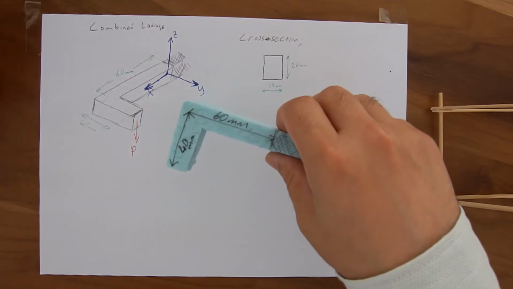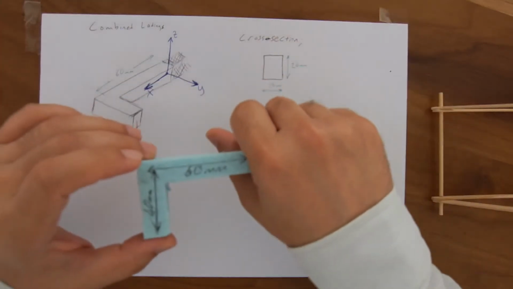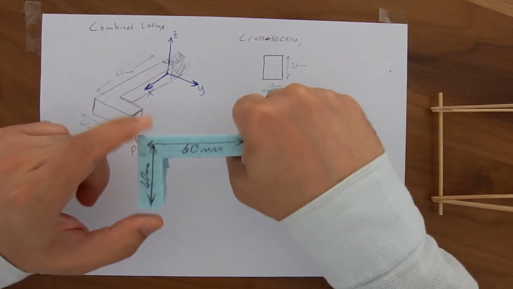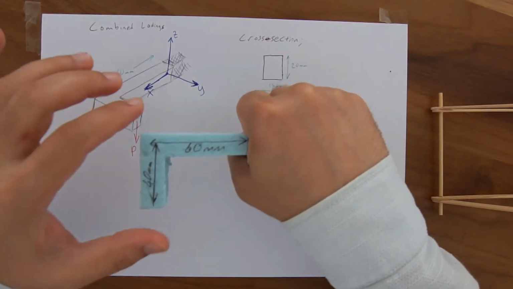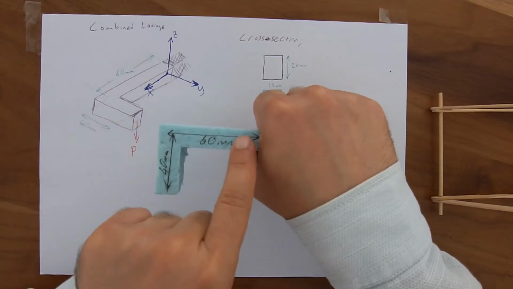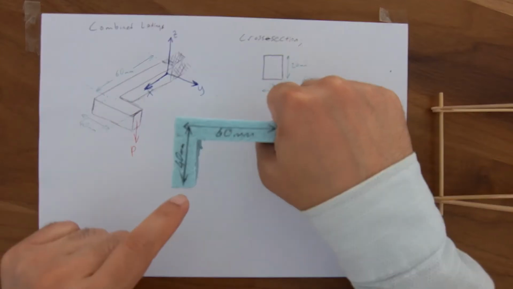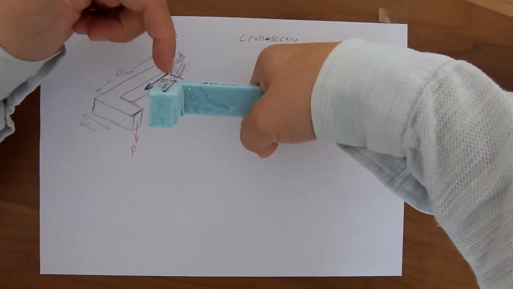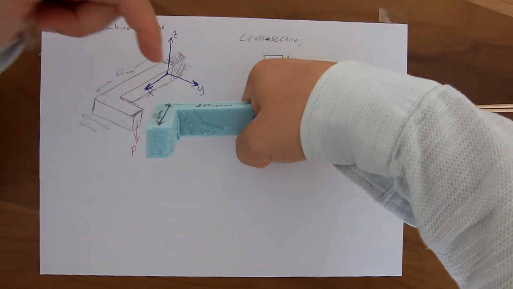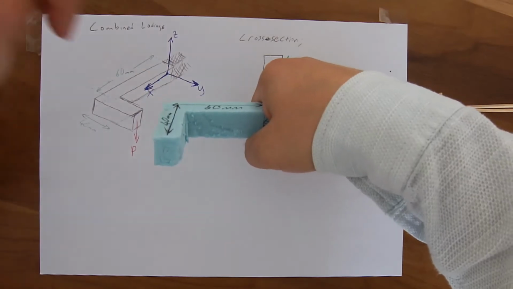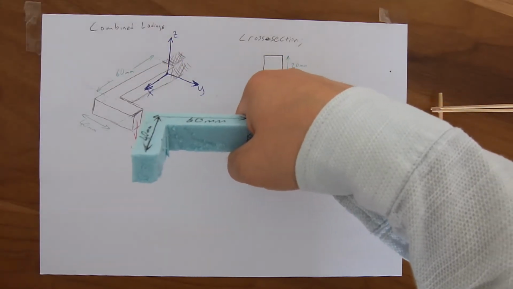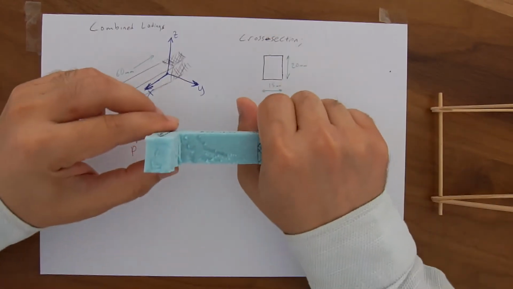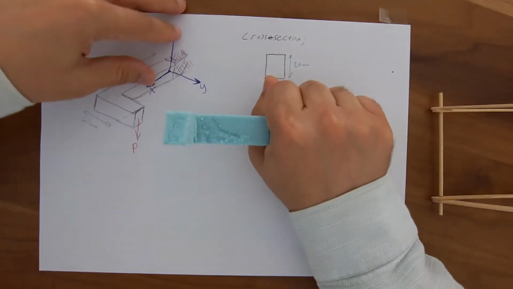Let's start with this. I will load this, hold it from the beginning, from here. You see the dimensions, 60 mm here, 40 mm here. So if I hold it and load it from the tip like this, it will behave like a beam. You remember the cantilever support beam. Okay, let's load it and see what will happen.